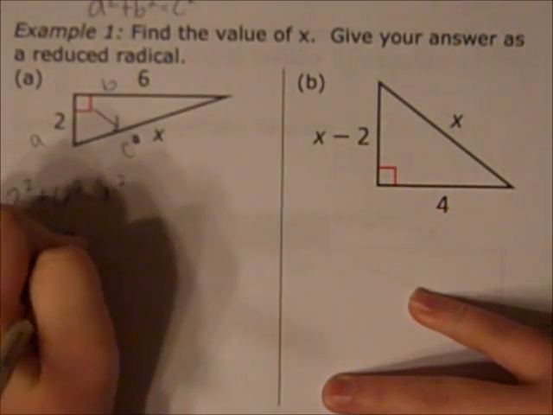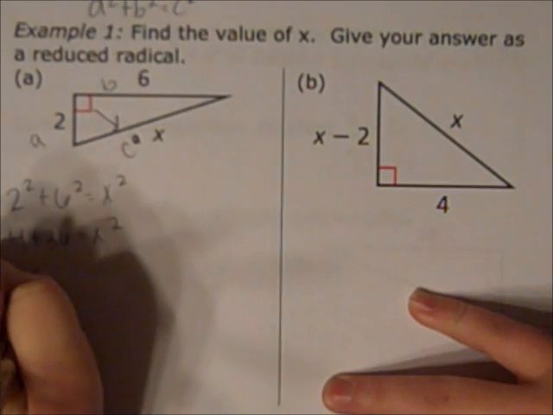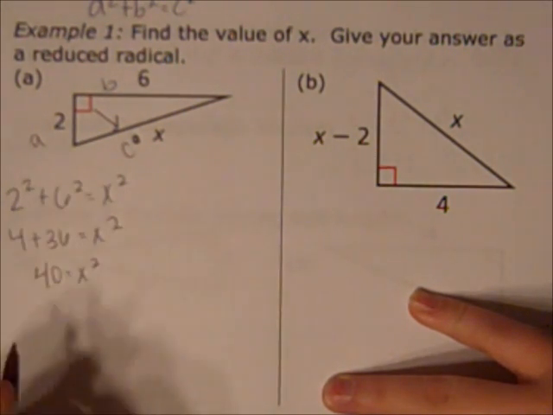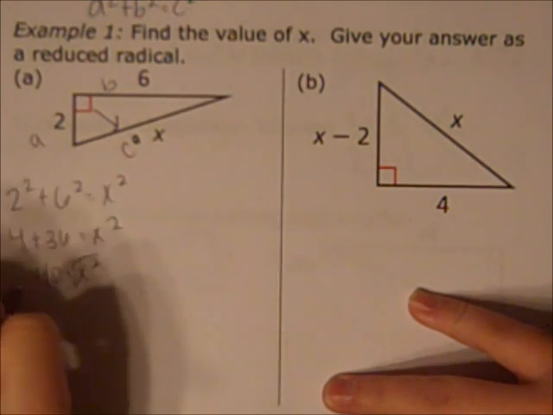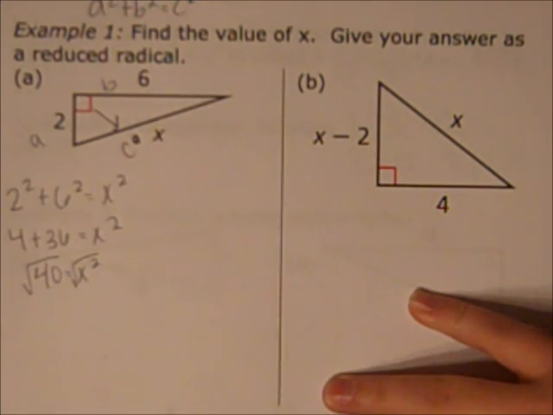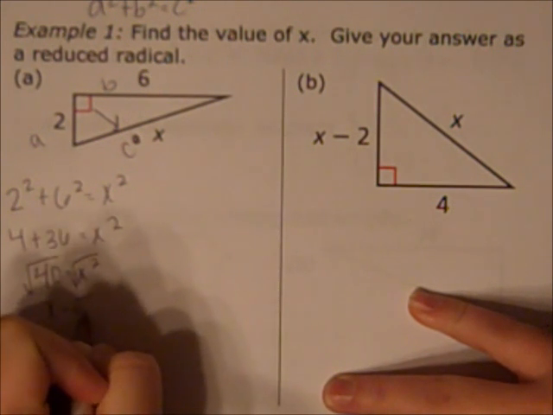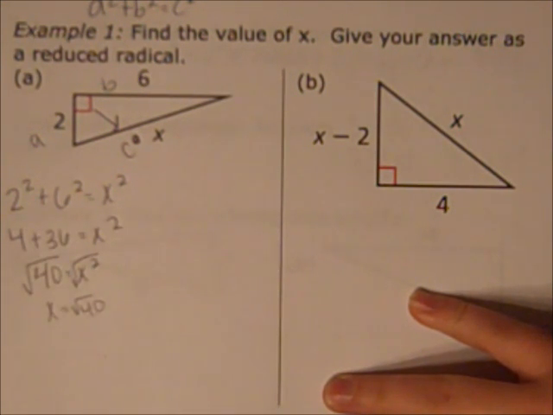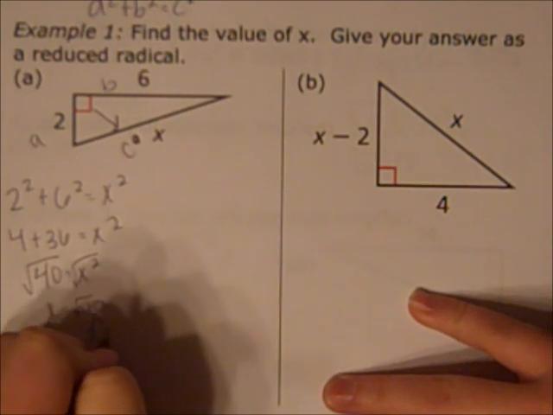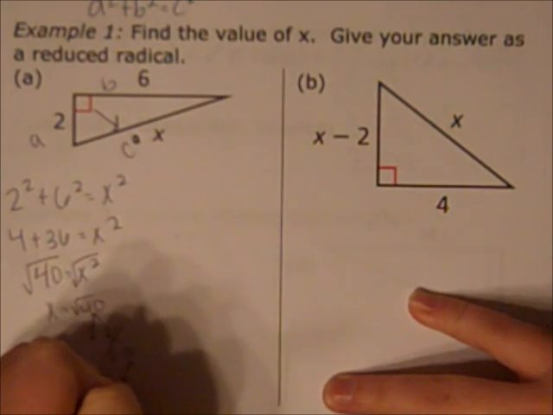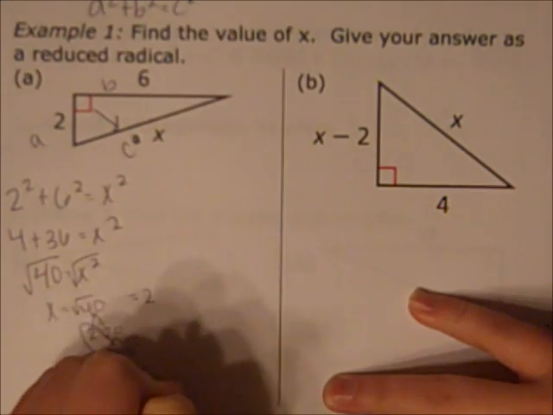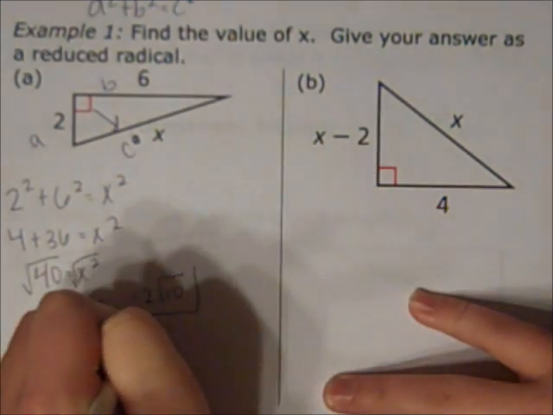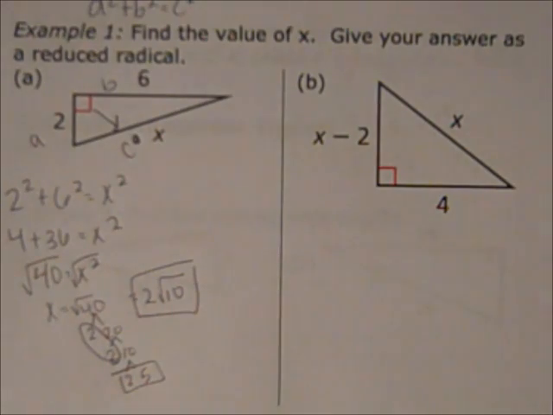4 plus 36, 40. Now if we have x squared, I'm after just x, not x squared, so I have to square root both sides because the opposite of squaring is square rooting. So x is equal to the square root of 40, but we talked about we have to break that down. 2 and 20, 2 and 10, 2 and 5. So the square root of 40 is 2 times the square root of 10. It has to be a reduced radical.